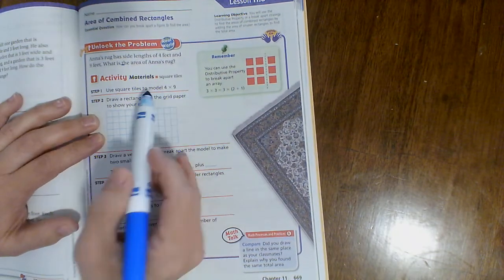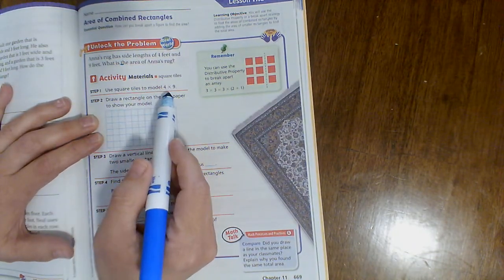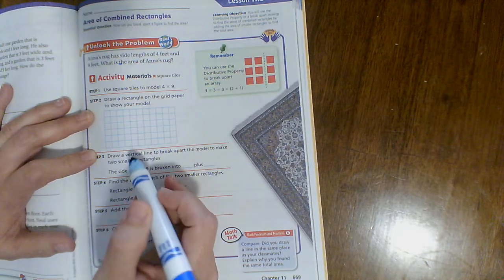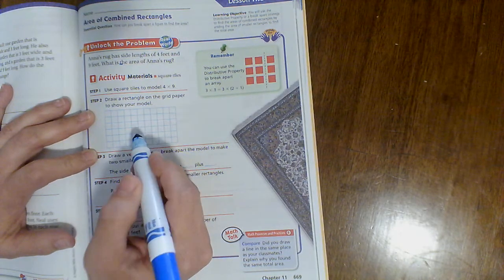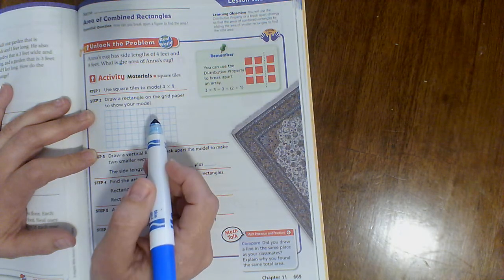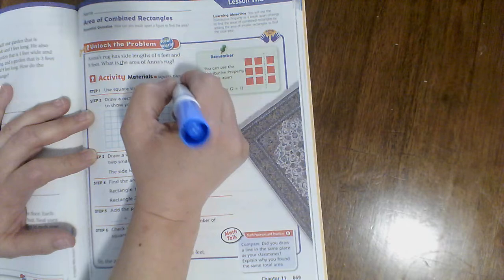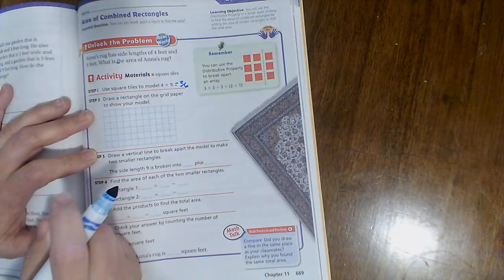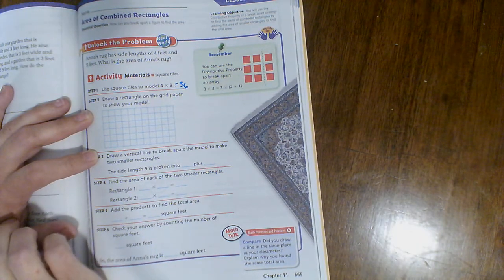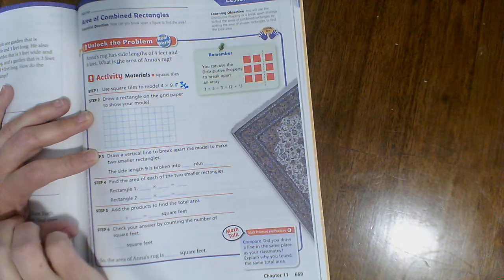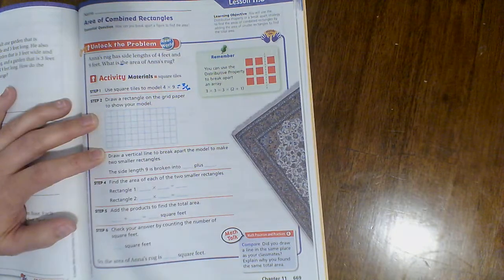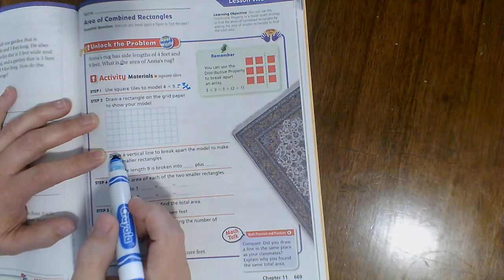So here is our rectangle. Use square tiles to model 4 times 9. Well, we did that. It's on the grid paper right here because we don't have square tiles. And we know that 4 times 9 is 36. We know that when you do length times width, then it is going to be 36. Easy peasy.